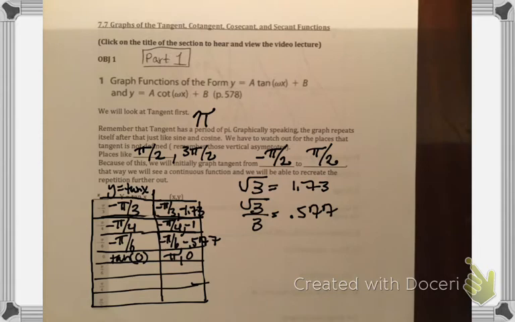Tangent at positive pi over 6 is going to give me the value of square root of 3 over 3, which is 0.577. So we get pi over 6, comma, 0.577. Tangent at pi over 4 is 1. So we get pi over 4, comma, 1. And finally, tangent at pi over 3. This is our 60-degree angle. This is going to be pi over 3, comma, radical 3, which is 1.73. Okay, so now I have my coordinate points. I'm ready to graph out what tangent looks like.